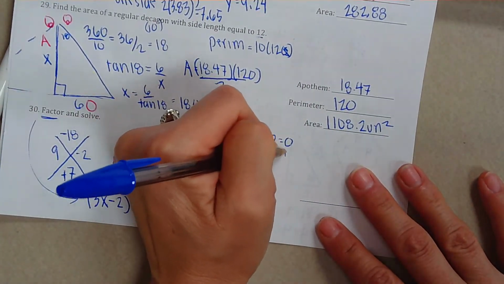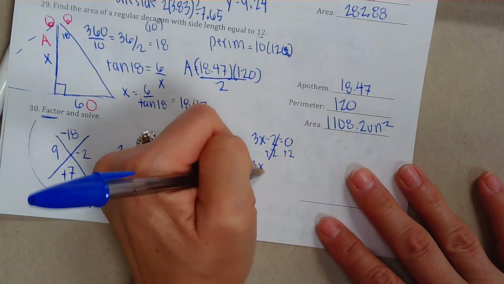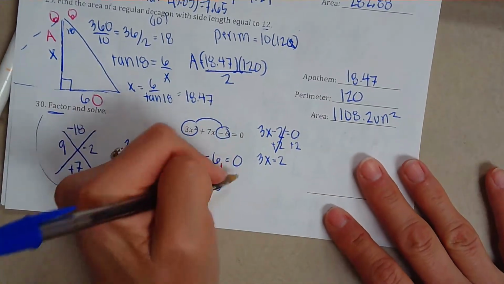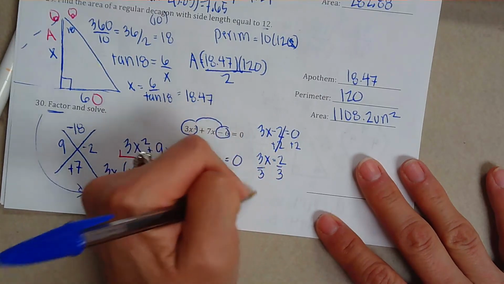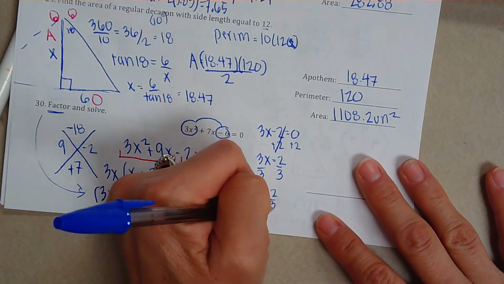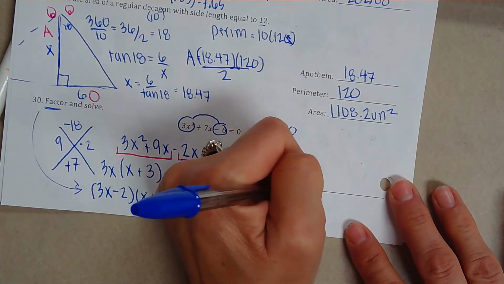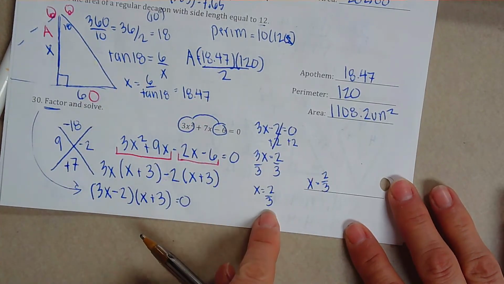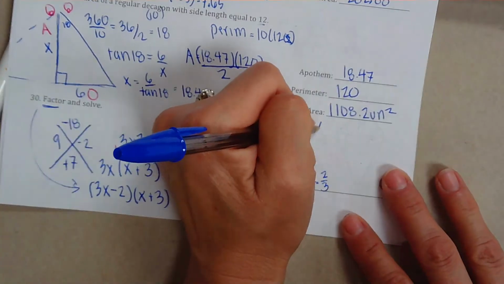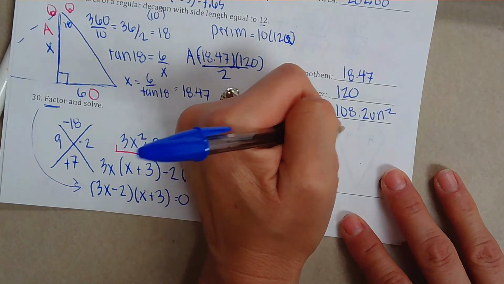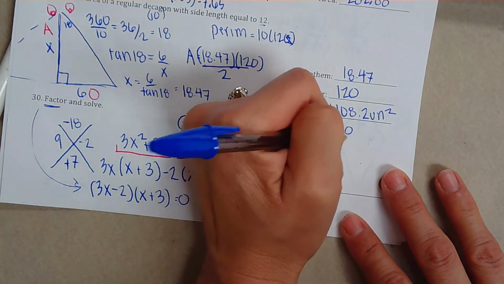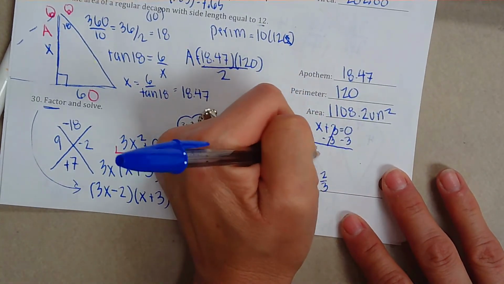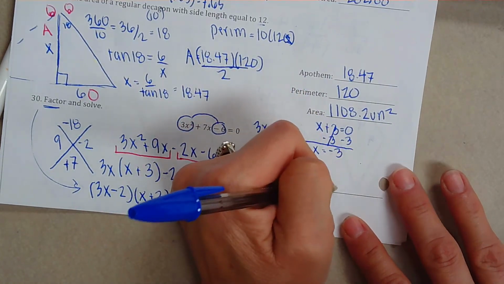So add 2 and add 2. I'll have 3x equals 2. Divide by 3, x equals 2 over 3. And now I've solved for my other parentheses. x plus 3 equals 0, minus 3, x equals negative 3.